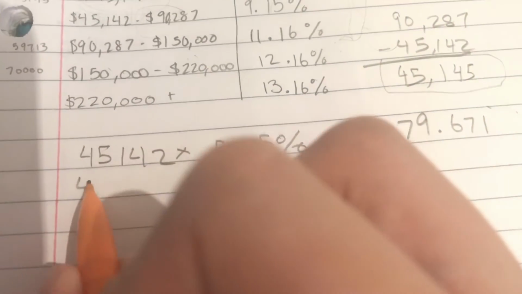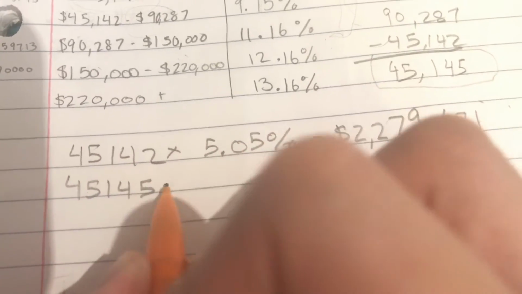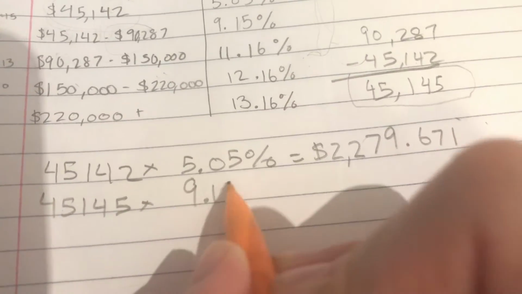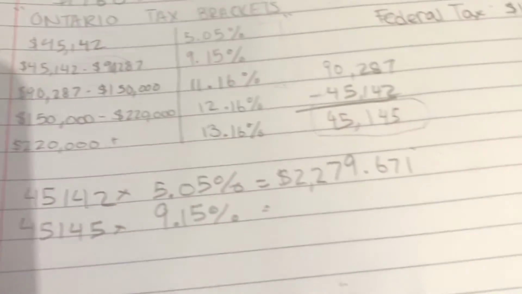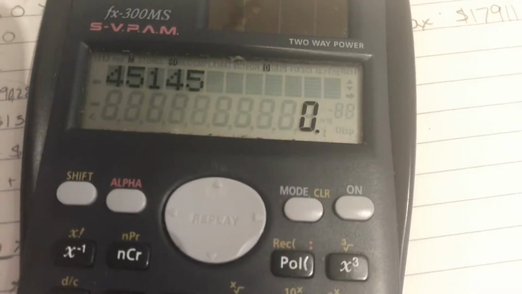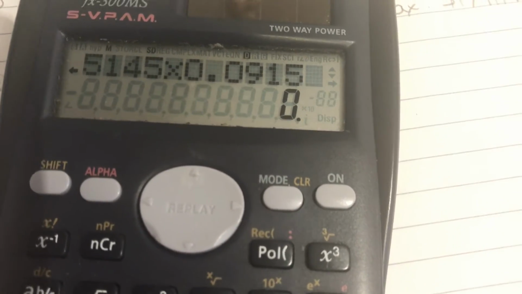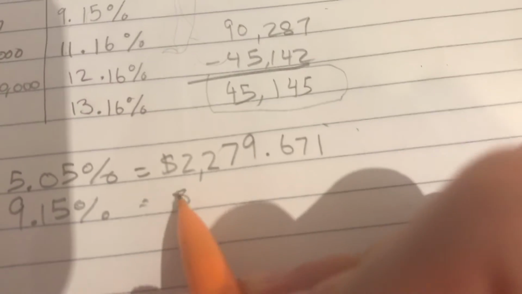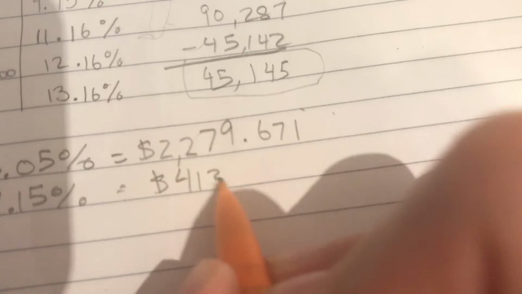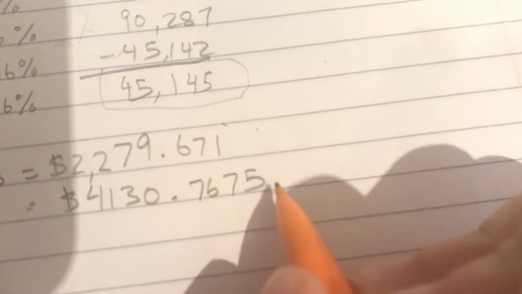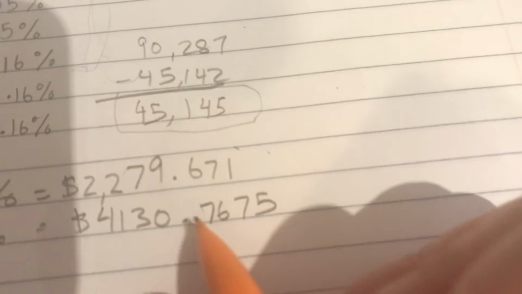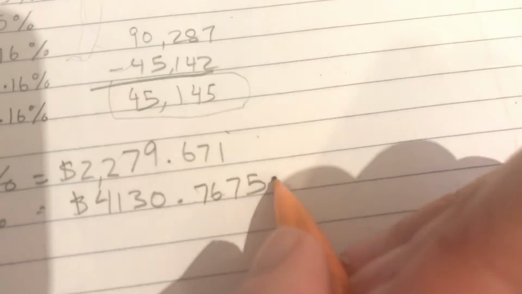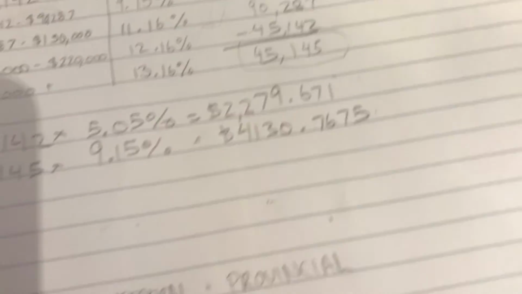So 45,145 times 0.0915 equals $4,130.7. Yeah, I know cents is up to 2 decimal places, but we'll just leave it now. That way we can add it all together and round it up for more accuracy.